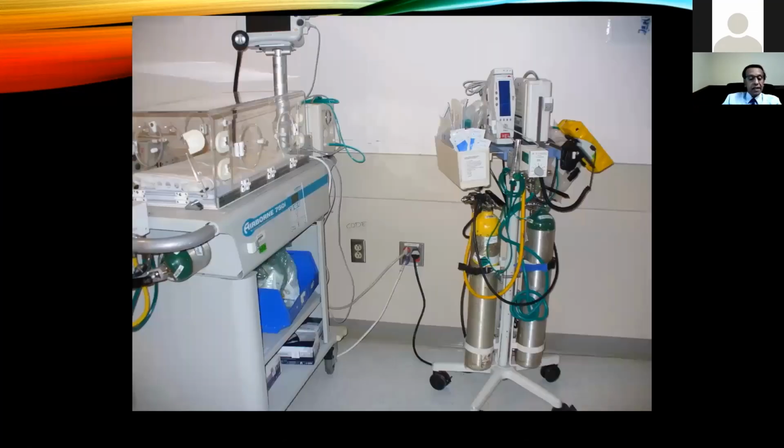That is the reason some of the neonatology units have already started using capnography during neonatal resuscitation, and also continuously monitoring ventilation in the neonatal ICUs.